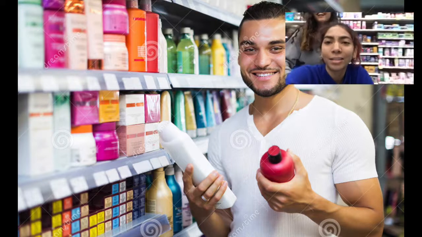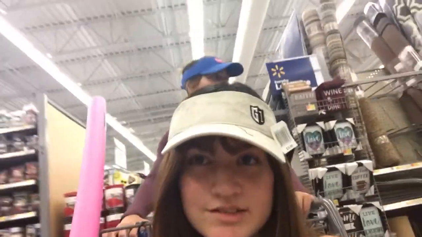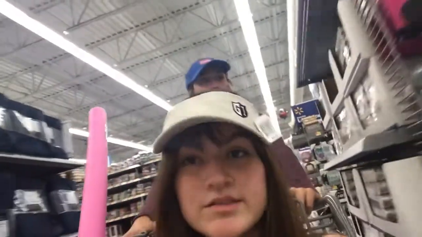A schema is a mental concept that helps inform people about what to expect in a variety of experiences. So when you go to Walmart, you should expect that there's gonna be shopping carts.